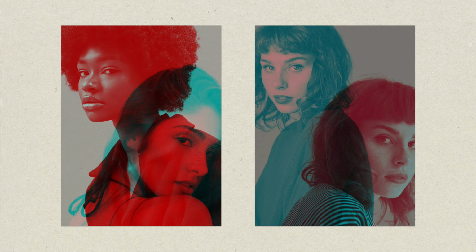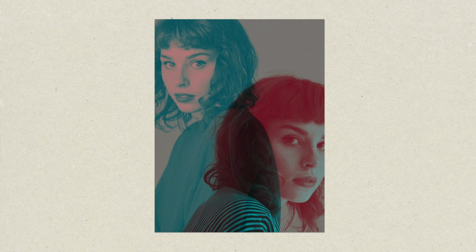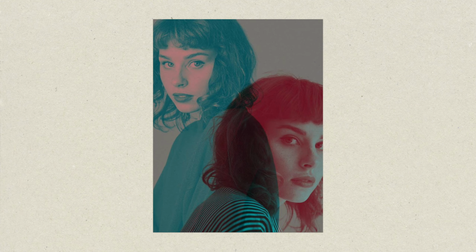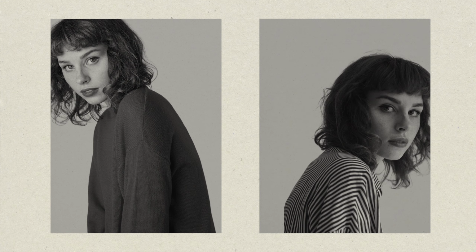See that version on the right? It feels more dramatic because our brain recognizes it as the same face. It almost feels like the person is split into two worlds. That subtle illusion is what makes this effect so interesting.